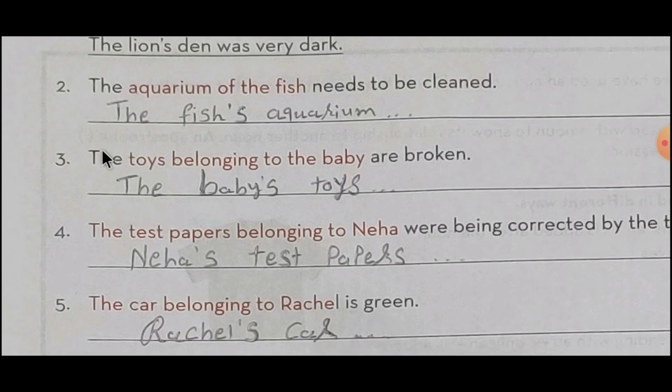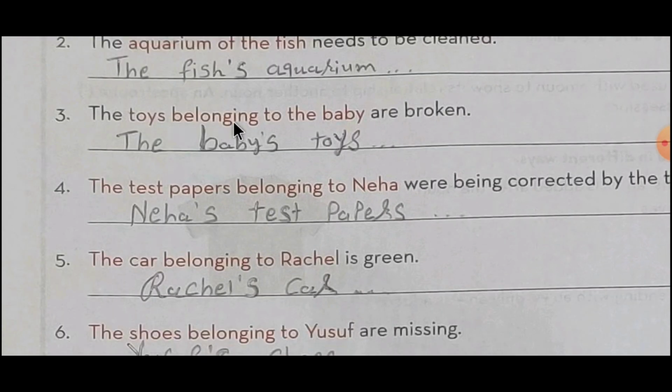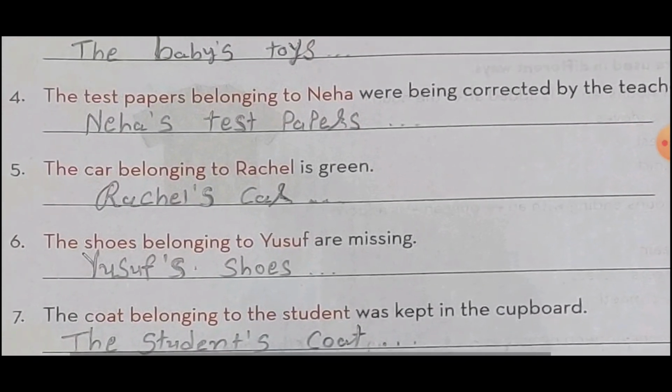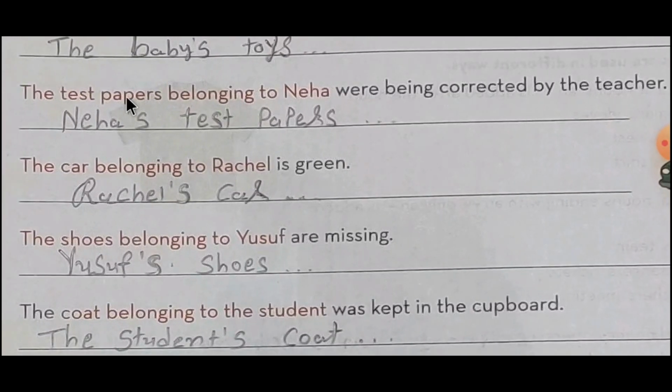Third one: the toys belonging to the baby are broken. So, the baby's toys are broken. Here the baby is a noun in singular form. Very easy. Fourth one: the test papers belonging to Neha were being corrected by the teacher. So the answer is: Neha's test papers were being corrected by the teacher.